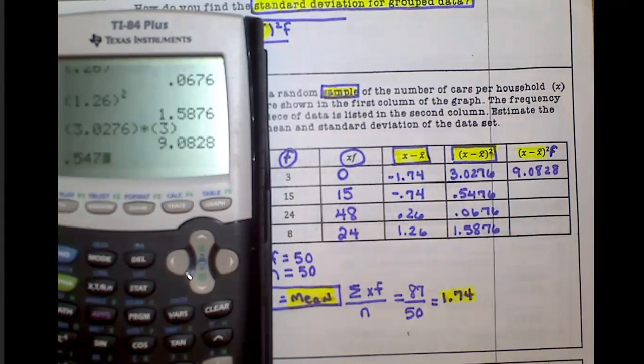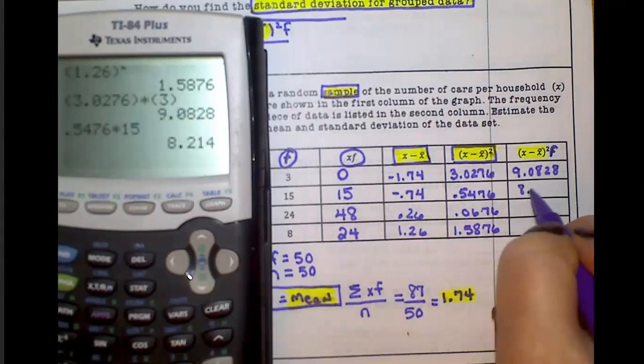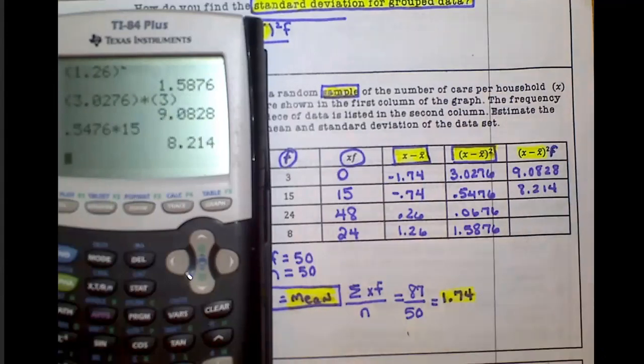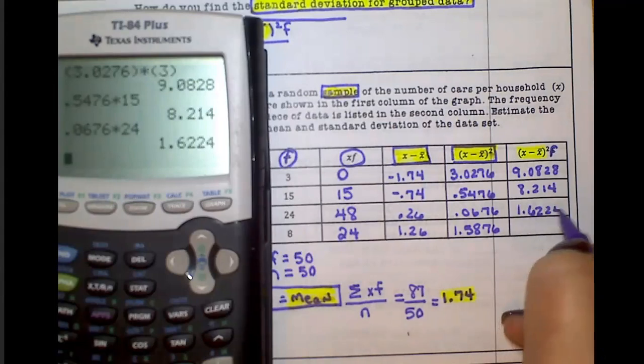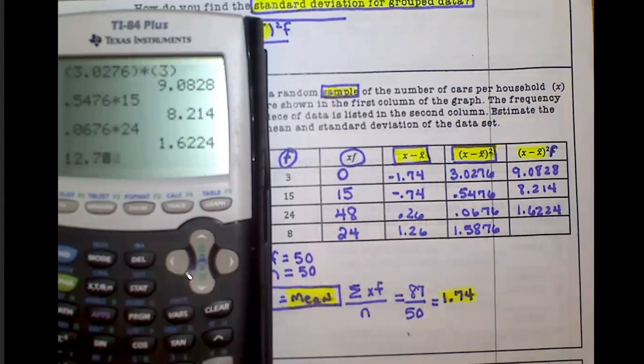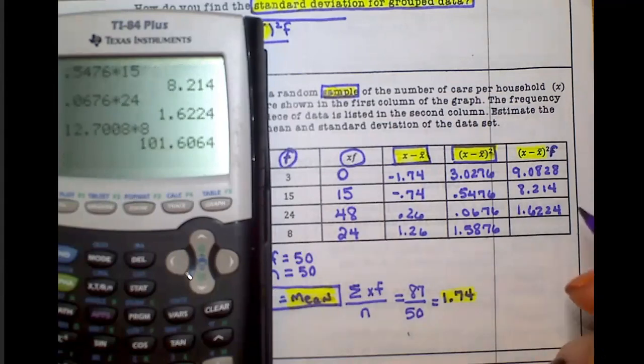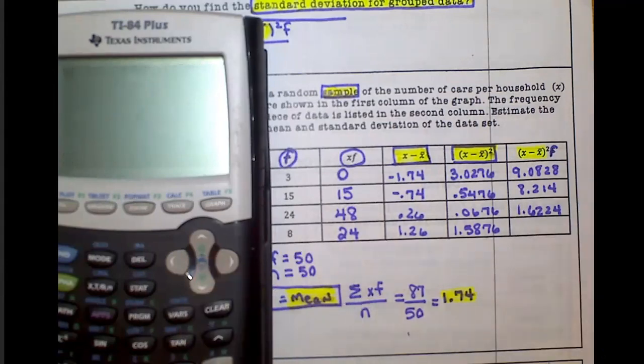And then I'm taking my next number, and that occurred 15 times. My third number, that occurred 24 times. And my fourth number, and that occurred 8 times. Oops, I think I hit something wrong there. That doesn't look right. That was supposed to be 1.5876, and that occurred 8 times. That looks right.